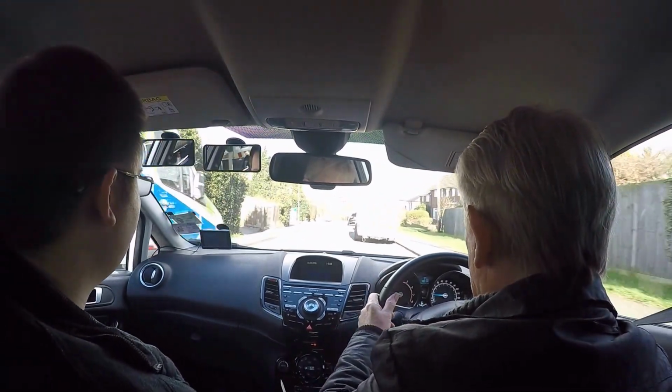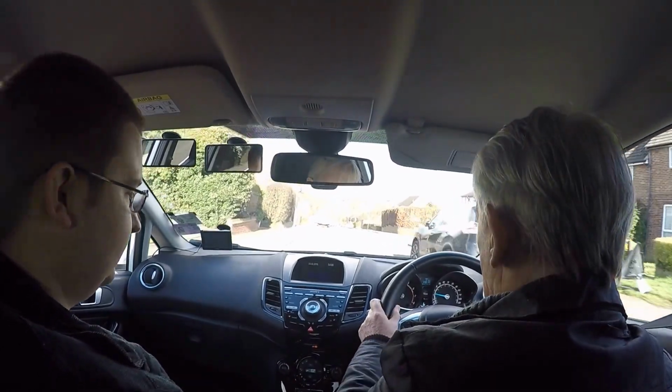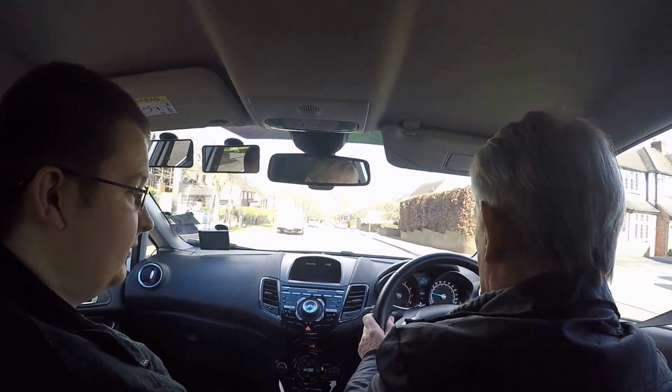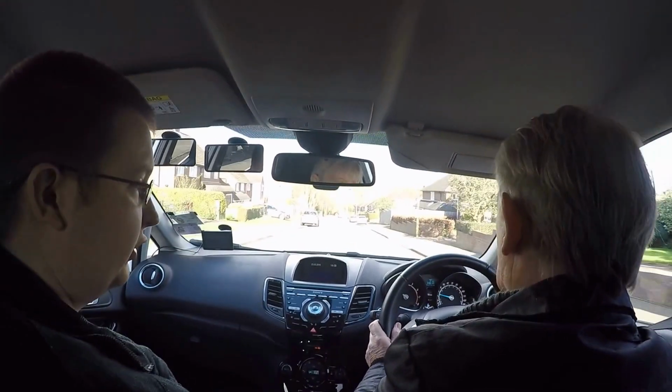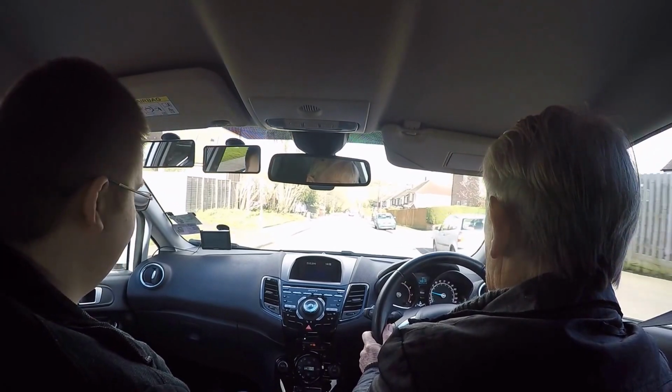Why is it confusing to signal to come back in? That'd be helpful. Well, can you think of any reasons why? I suppose they might think I'm parking on the left and overtake me. Yeah, very good.